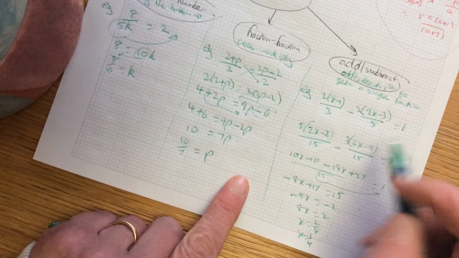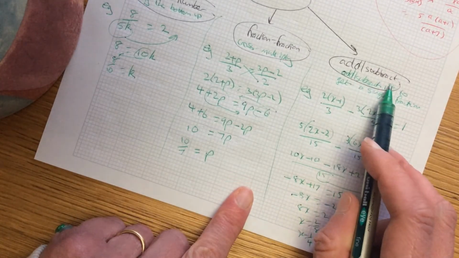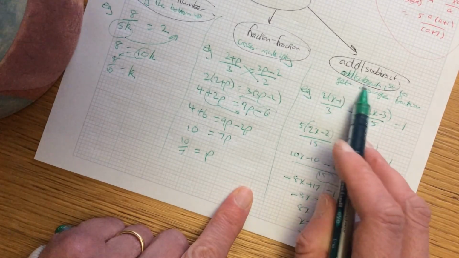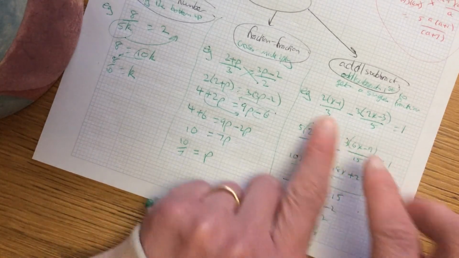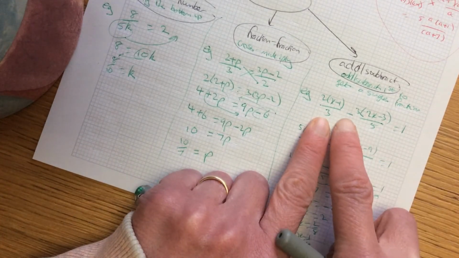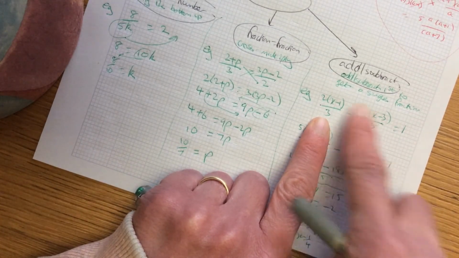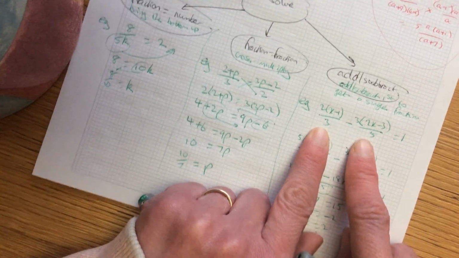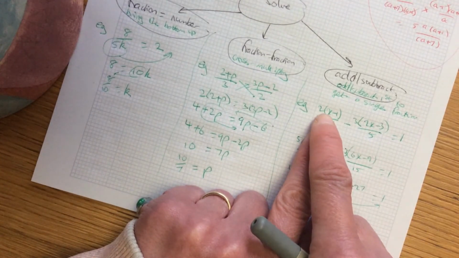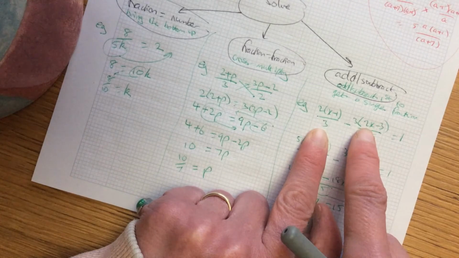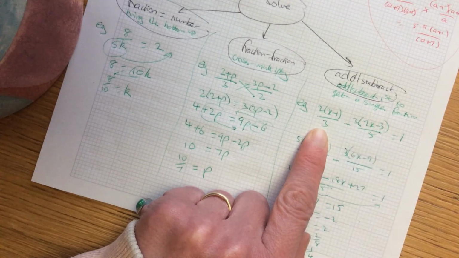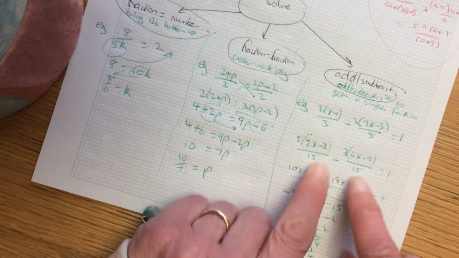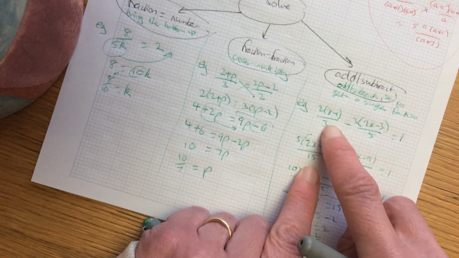And the hardest type you're going to get, add and subtract. So you have to add or subtract first to get a single fraction. So if you look at this one, see I'm subtracting them. I must do that first to get a single fraction. That top line is really 2x minus 2, and that one is really 6x minus 9. But I need the bottoms both to be 15. So we've got to times this one by 5.